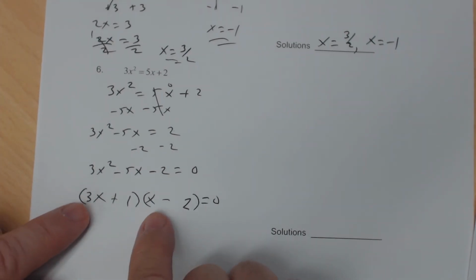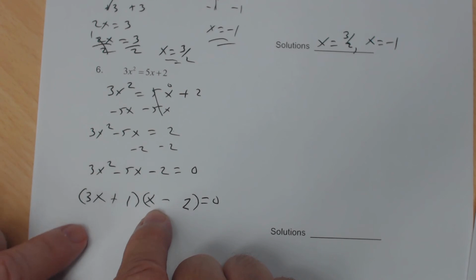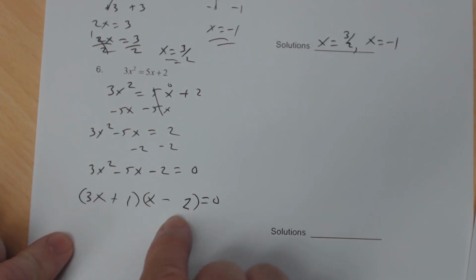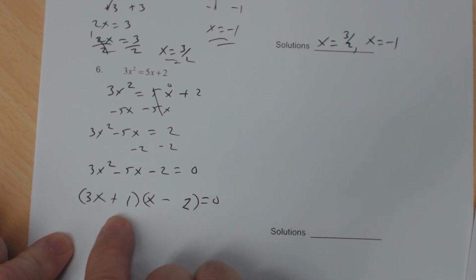FOIL this thing out. 3x times x is 3x squared. A positive 1 times a negative 2 is a negative 2. The outer is a negative 6x. The inner is a positive 1x. A negative 6x and a positive 1x gives me a negative 5x.